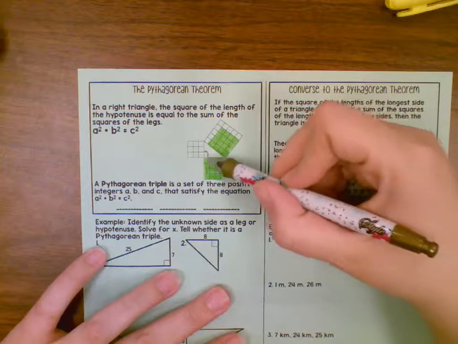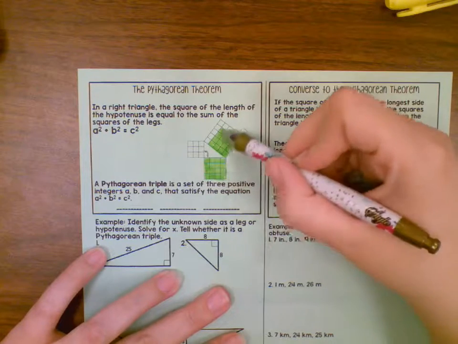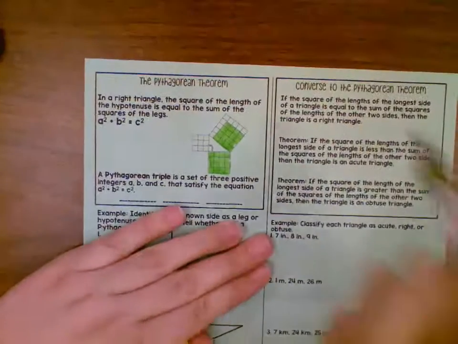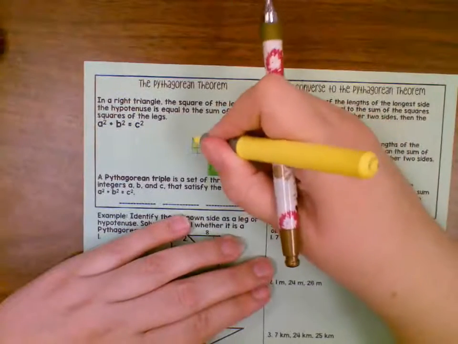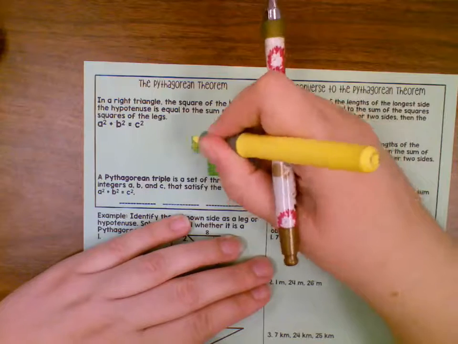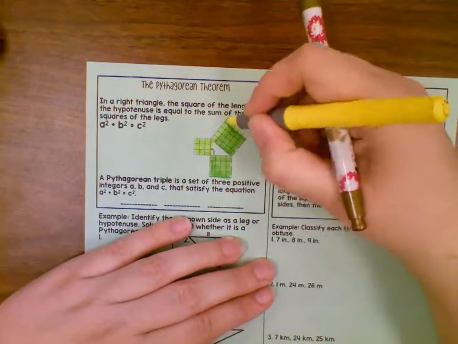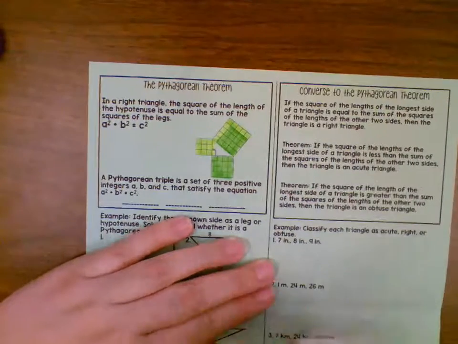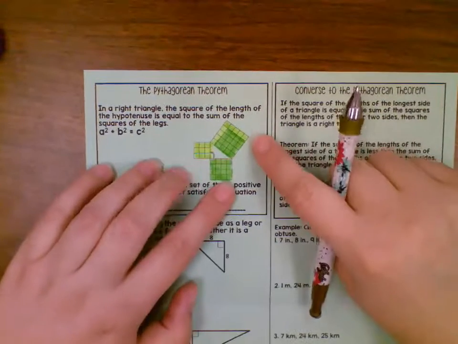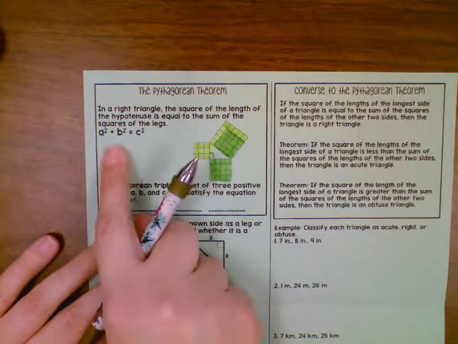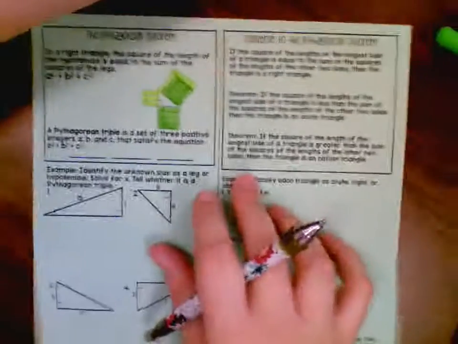So if we count how many squares are over here, we end up with 16. So I colored them in on the other side. If we take a look at the shorter side, we have 9 squares because 3 squared is 9. And if we look over there, there's 9 left. So we can see that if we square these two sides, it actually does equal the square of the bigger side. So I'm going to plug those numbers into the formula to show that it works.